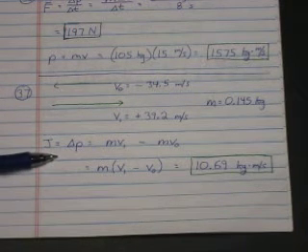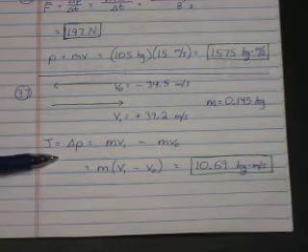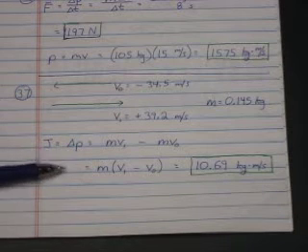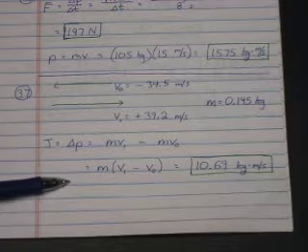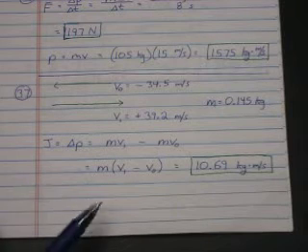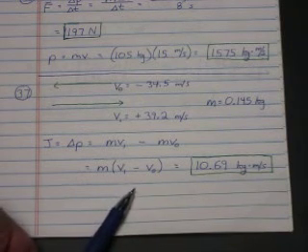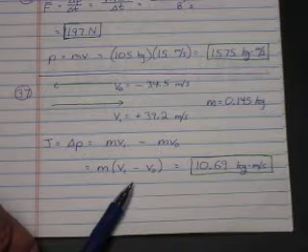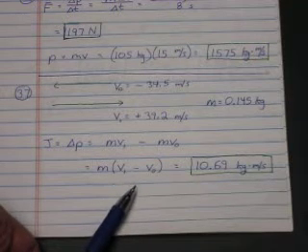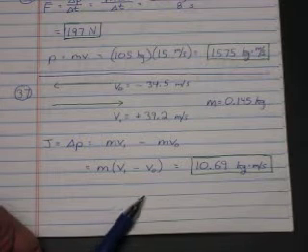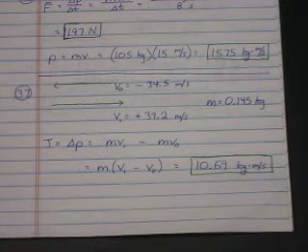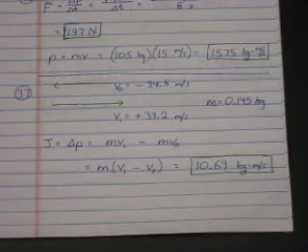Impulse is change in momentum, mv1 minus mv0. Factor out the m, so it's m times the difference in velocities, final minus initial. And again, remember, if one of those is positive and the other is negative, it's going to be adding their absolute values. So we get an answer of 10.69 kilograms meters per second.